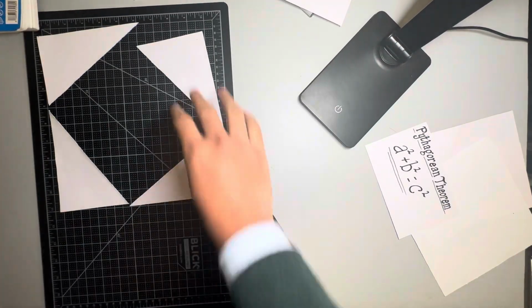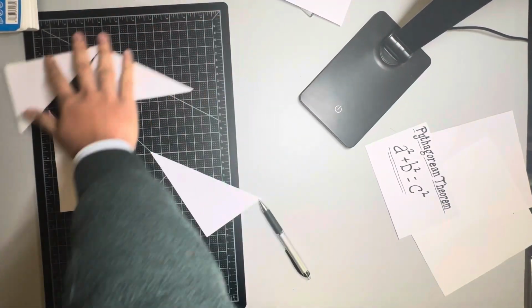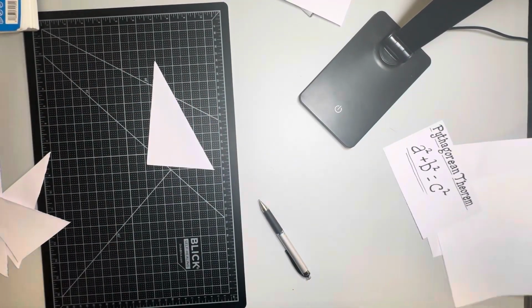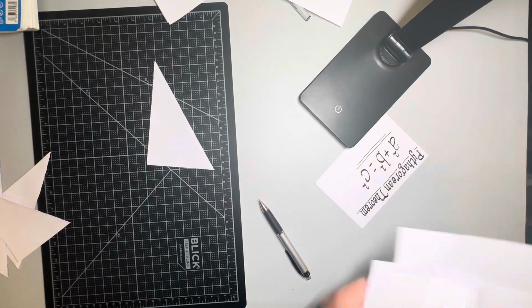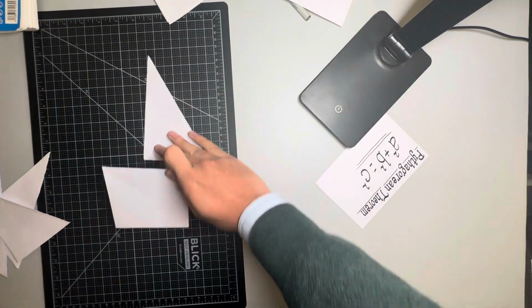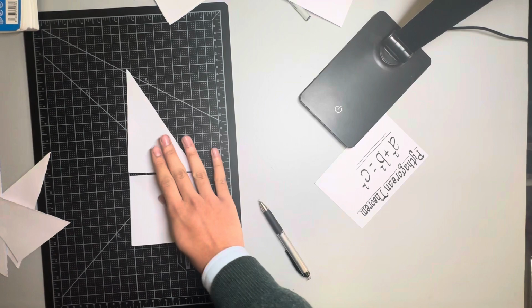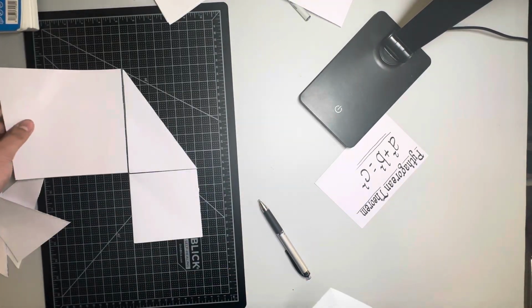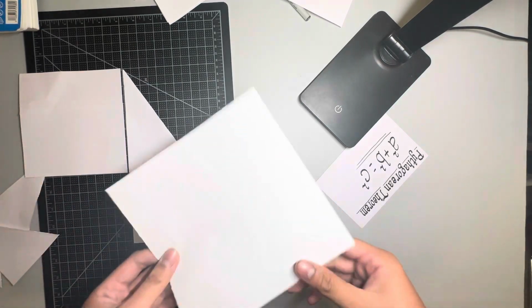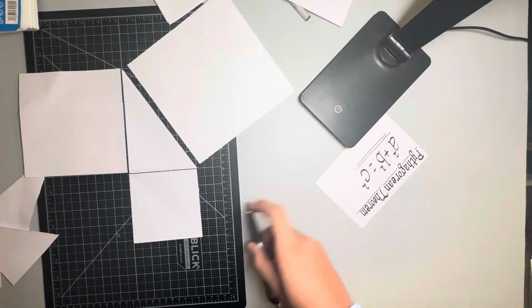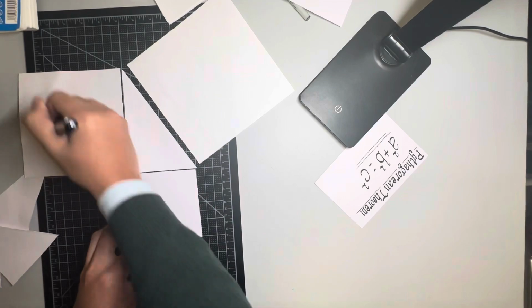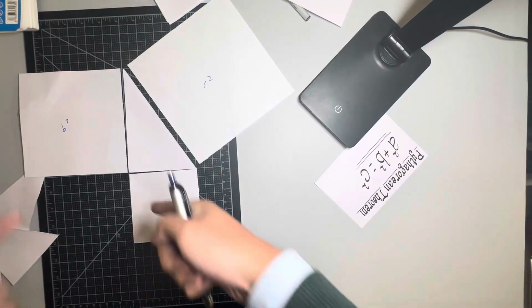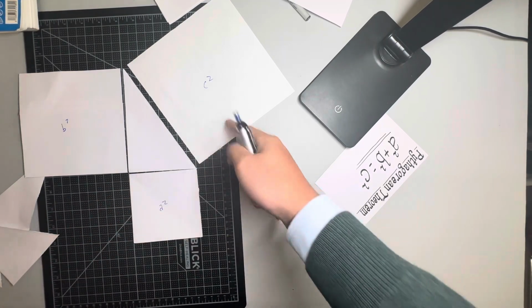Another way of proving it, of course, if we go back to just a single shape, I have created some squares here. So this is a squared, which creates that square. B squared right here is equal to this side. See, it's a big square. And of course, c squared right here. Let's label them real quick. A squared, b squared, and c squared. Now the idea is if you add these two squares together, it creates this square.